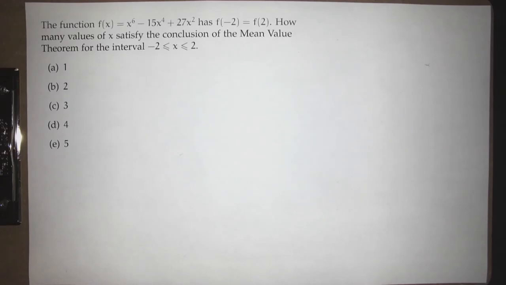And we have our warm-up problem, which of course is from last time. We have a function, f of x, which is x to the power 6 minus 15x to the power 4 plus 27x squared. And it has the property that f of negative 2 equals f of positive 2. How many values of x satisfy the conclusion of the mean value theorem for the interval between negative 2 and 2? And their options are 1, 2, 3, 4, or 5.